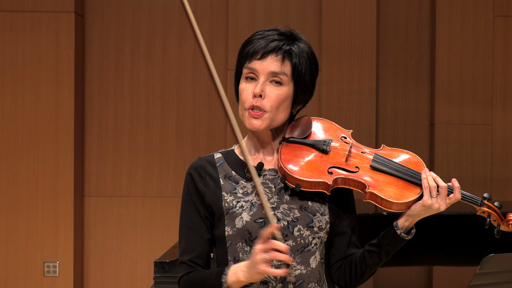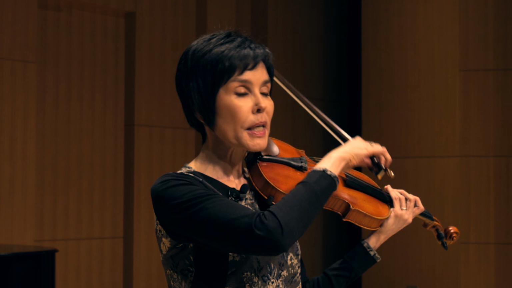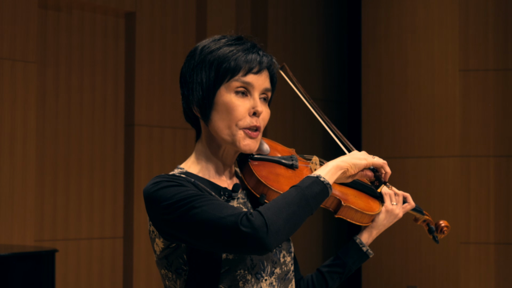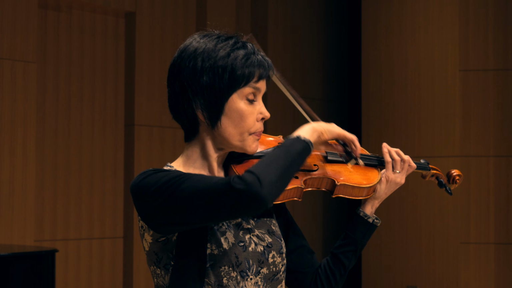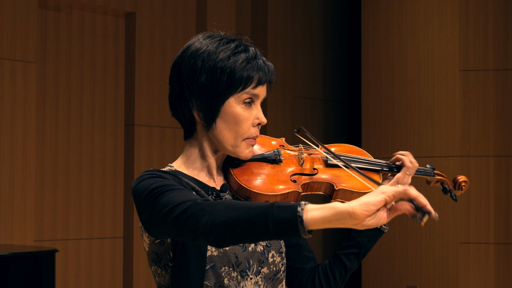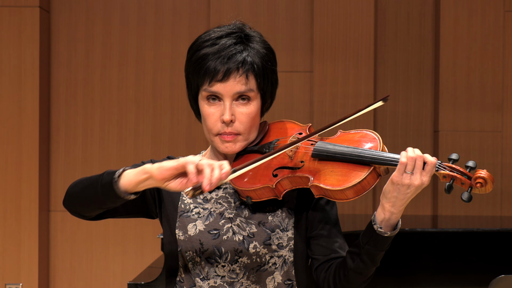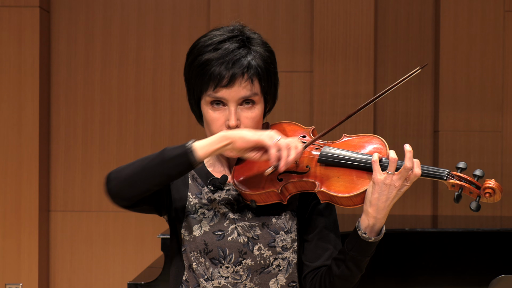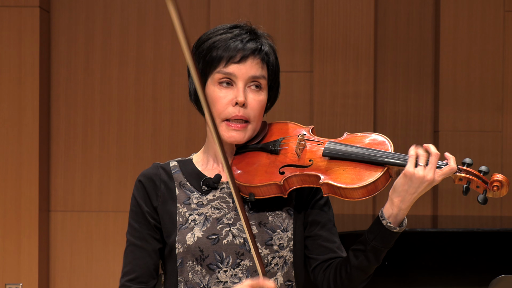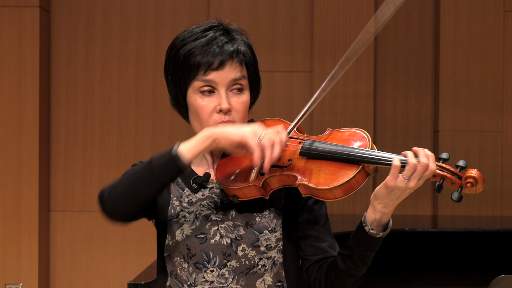Another thing that I would offer is to think of each string as its key. Again, we're talking about orientation on the fingerboard. So if I'm on G, think G major scale and G minor scale, and then also, of course, chromatic scale.